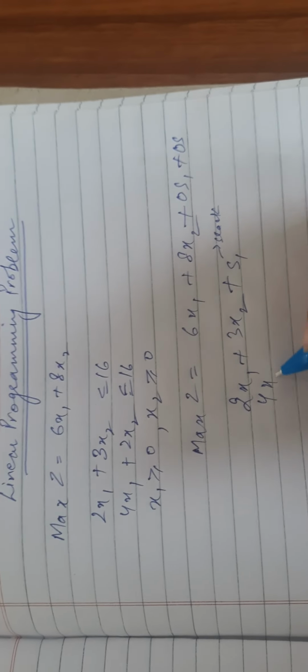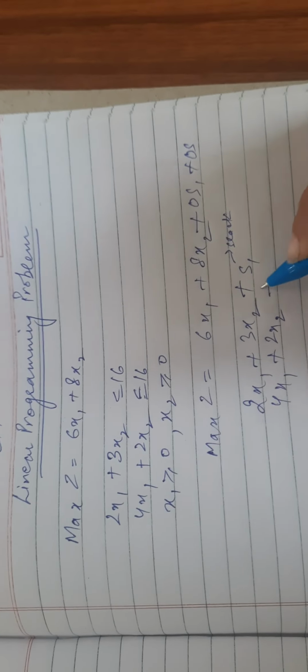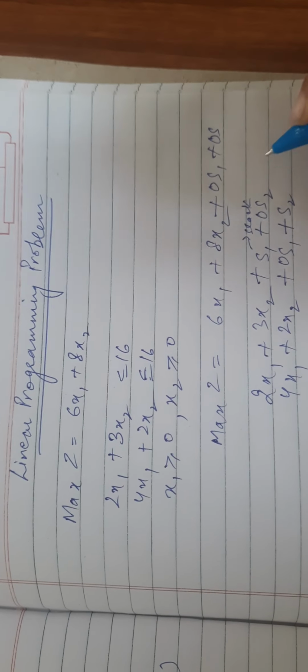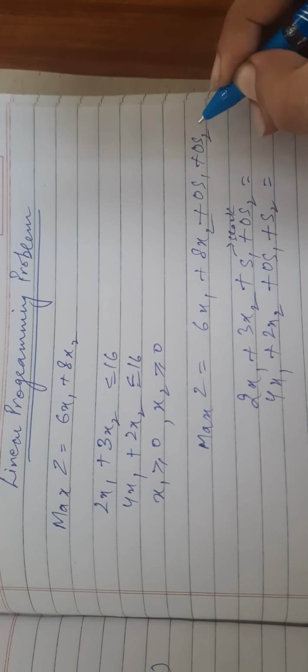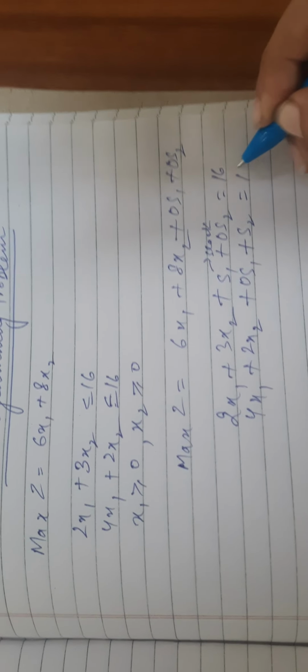And similarly for the next equation, since s1 is not present in this equation, I'll add s2 and 0 s2 over here, and this will make my equations equal, same as with the objective function. So this will balance my equation, and the less than constraint is converted into an equal to constraint in this way.